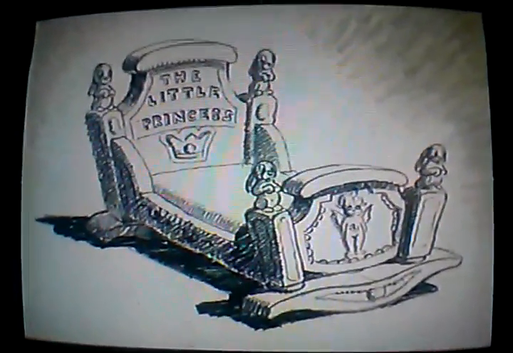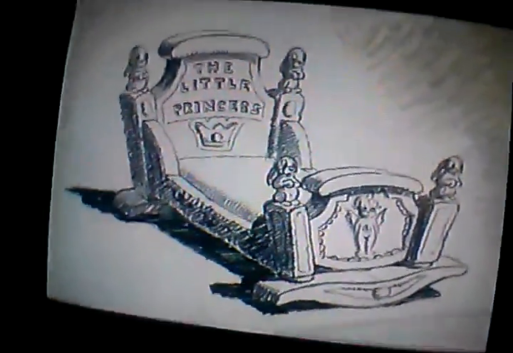This sketch in graphite pencil was a concept for a bed the dwarfs were going to make as a gift for Snow White. However, the bed building sequence was eliminated before it was finished, as Walt felt it was not essential to the basic story.